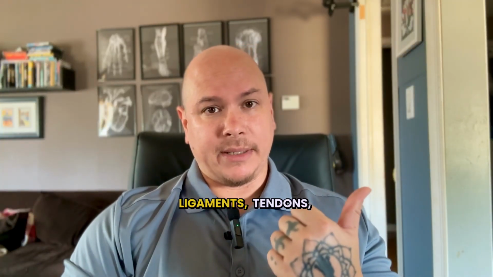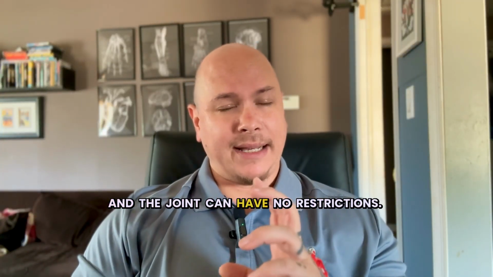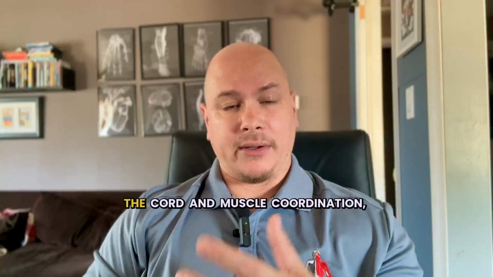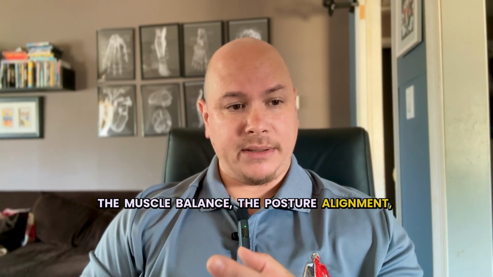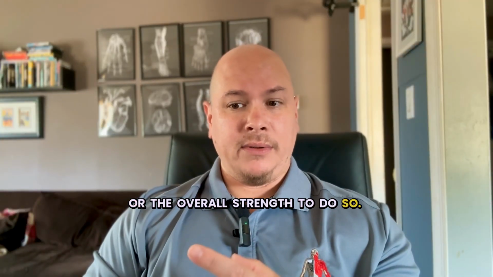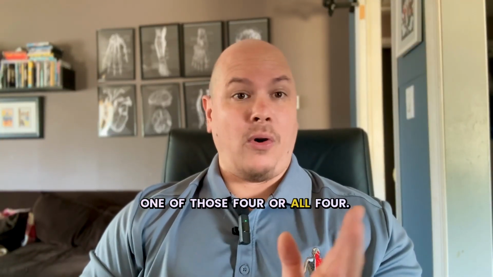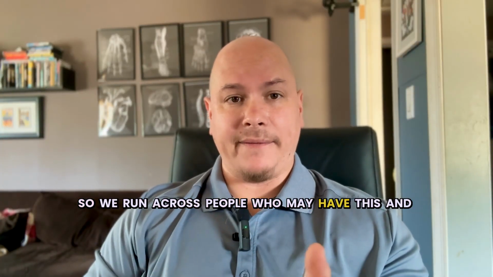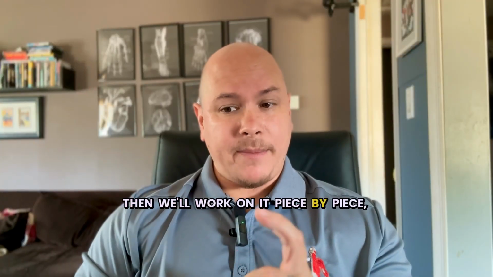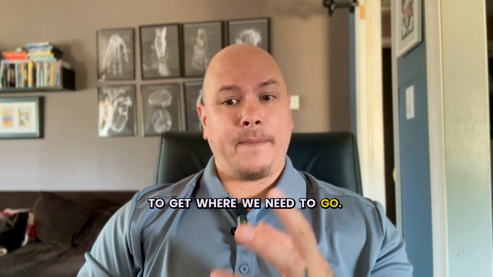So you could be highly flexible, with muscles, ligaments, tendons, and the joint having no restrictions, but that doesn't mean you're going to have good mobility because you're lacking the muscle coordination, the muscle balance, the posture alignment, or the overall strength to do so. One of those four or all four. So we run across people who may have this, and then we'll work on it piece by piece, hopefully putting it together to get where we need to go.